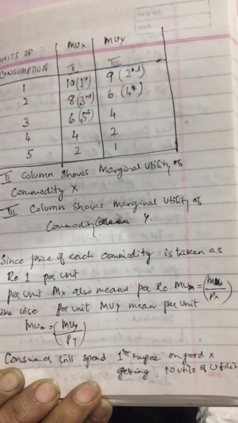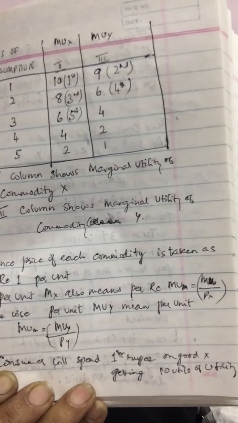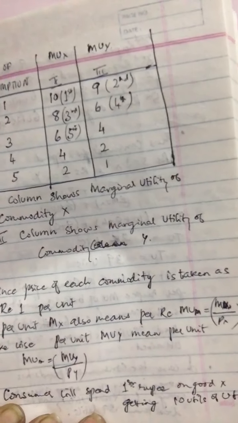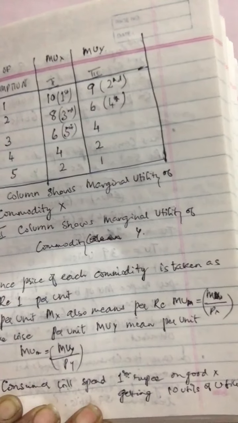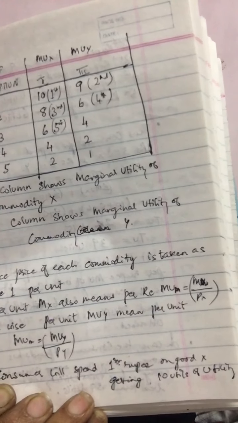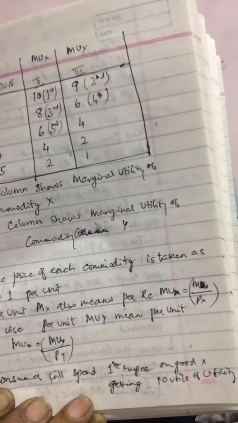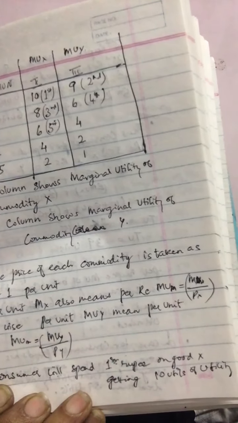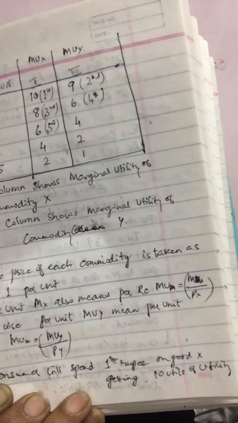The consumer will spend the first rupee on good X, getting 10 utils of utility, the second rupee on good Y, getting 9 utils, the third rupee on good X getting 8 utils, the fourth rupee on good Y getting 6, and the fifth rupee on good X getting 6 utils of utility. So the consumer spends rupees 3 on X and rupees 2 on Y, and his total utility TU is equal to total utility of X plus total utility of Y.